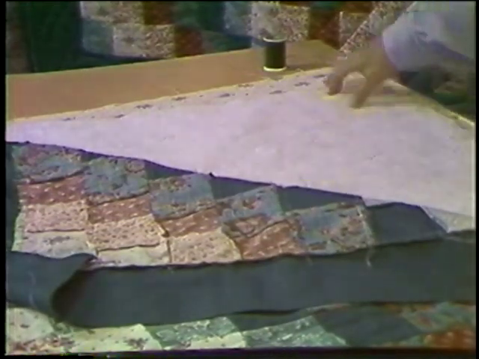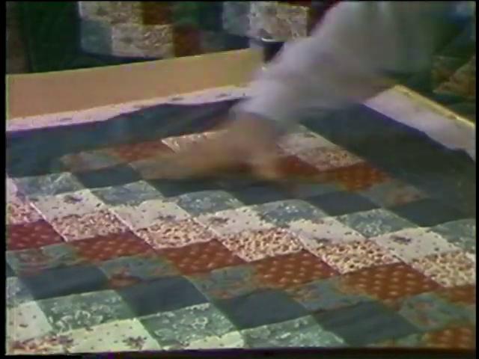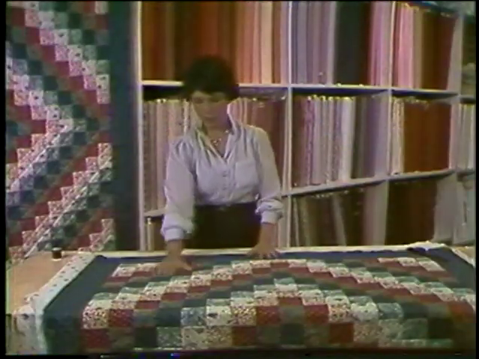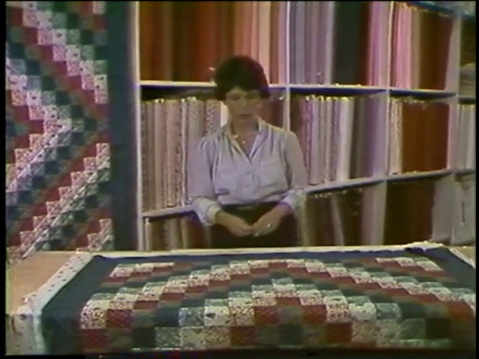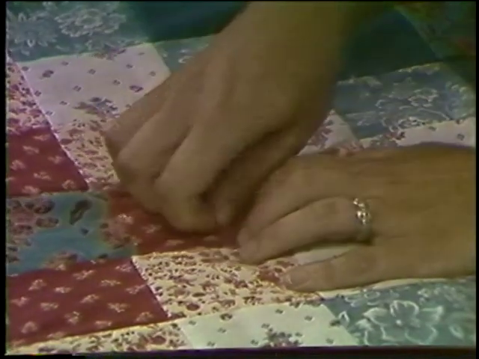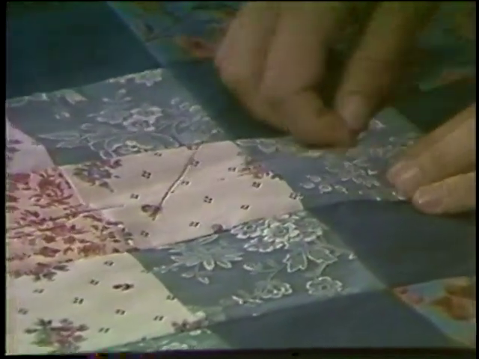Take the batting, I'm using polyester here, and center it over the backing, and take the top and center it over the backing and the batting. Smooth it out, make sure it's free of wrinkles. Use a contrasting thread, and you do your basting from the center out. You have to go to each side, and then you'll come back to the center and go to each corner. Just real big stitches. It's just to hold it in place until the quilting's completed.